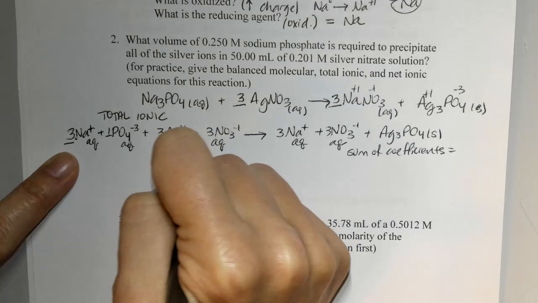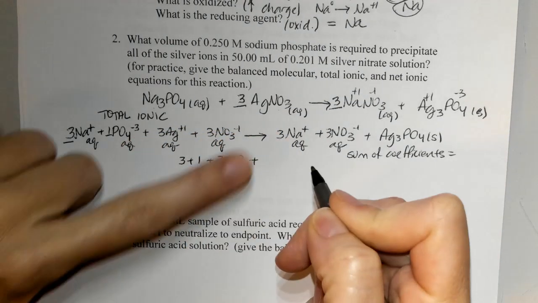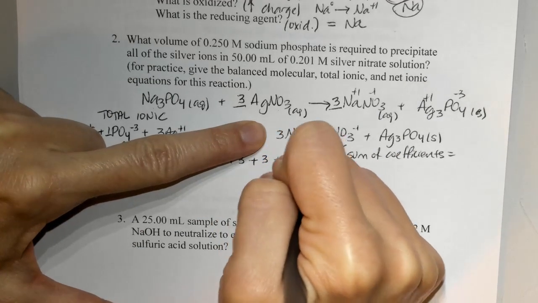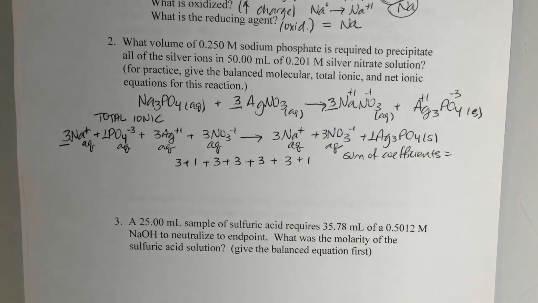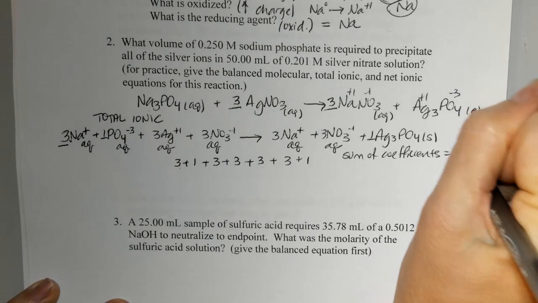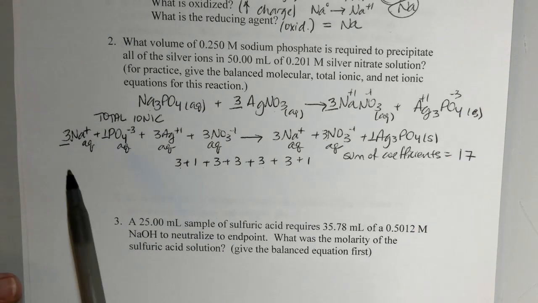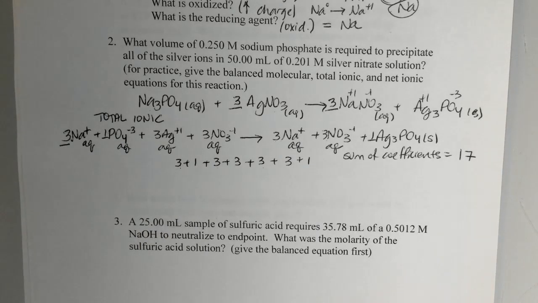So we'd have 3 plus 1 plus 3 for the silver, 3 for the nitrate. On the product side, 3 for the sodium, 3 for the nitrate. And then again, don't forget the 1 in front of the silver phosphate. So 3, 4, 7, 10, 13, 16, 17 total. So all of those coefficients add up to 17 total.